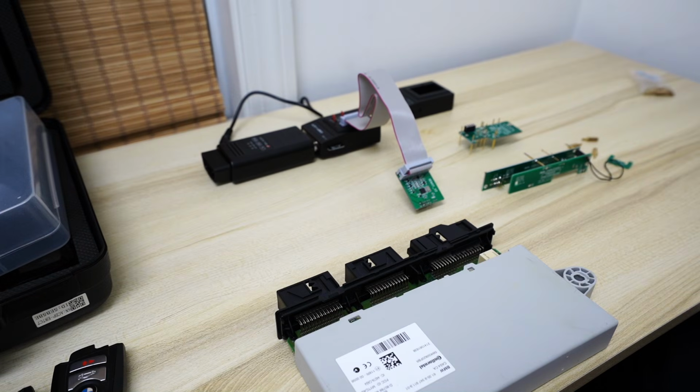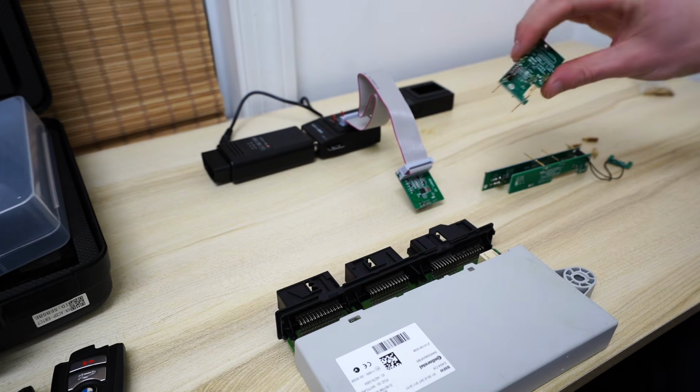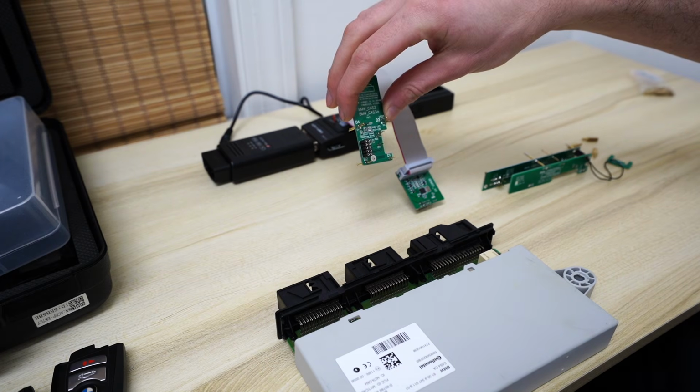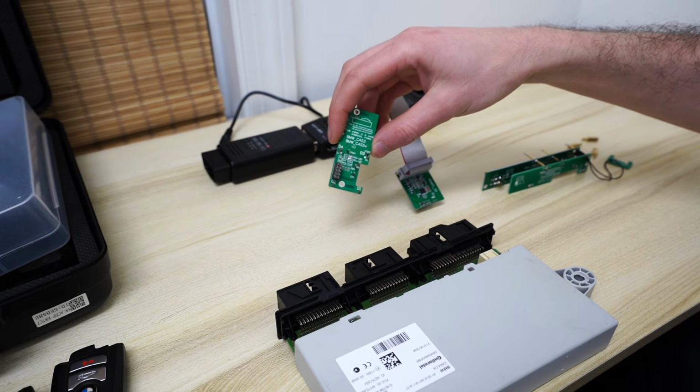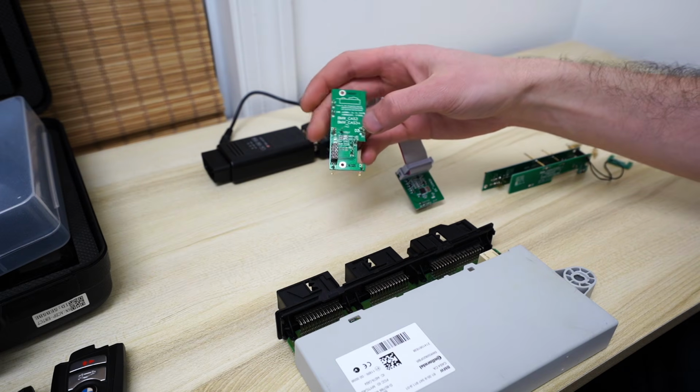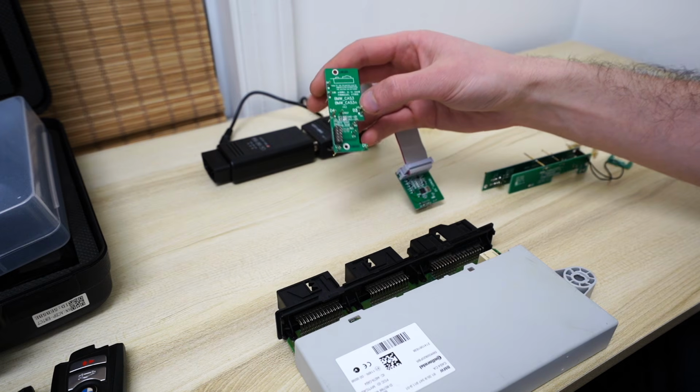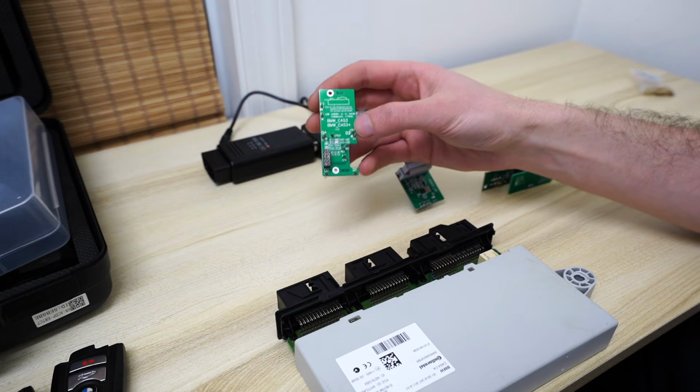Now, depending on what module you are trying to make keys for, in this case, we're doing a CAS 4 Plus, which is out of my BMW F10, depending on what CAS you're trying to do. So for the older CASs, this is for CAS 3 and CAS 3 Plus. So I think this is anywhere of your E60s, your E90s, I believe maybe your E65s. I'm not too sure on what CASs belong in each car. I just know for my car, I have a CAS 4 Plus.